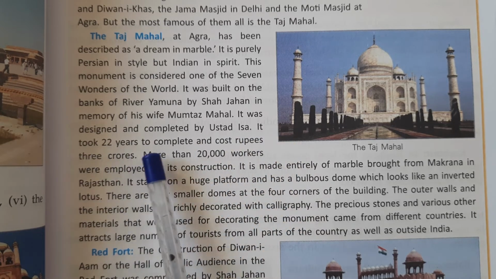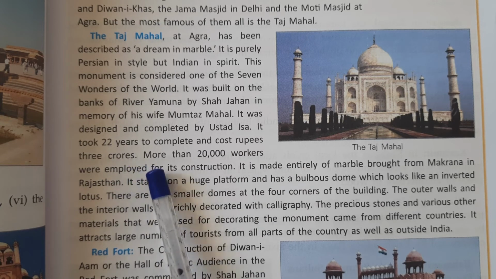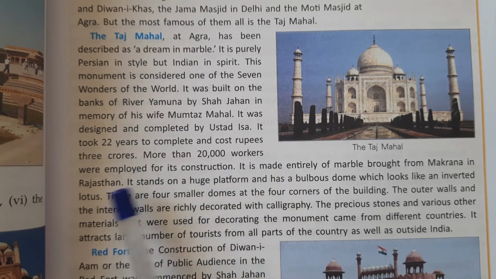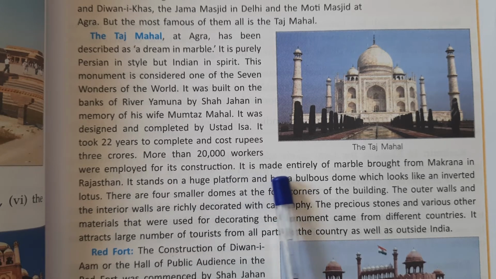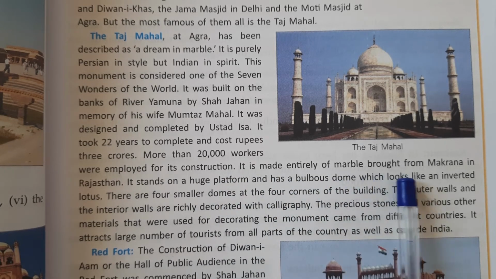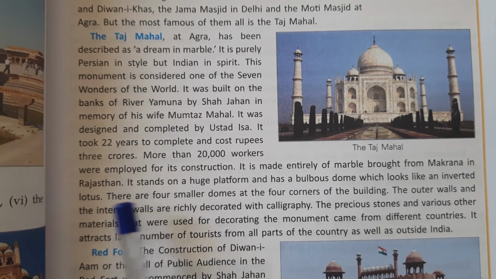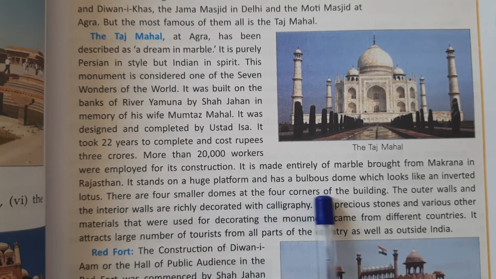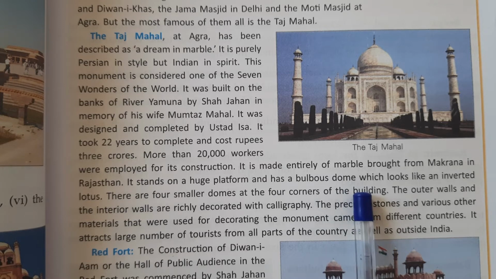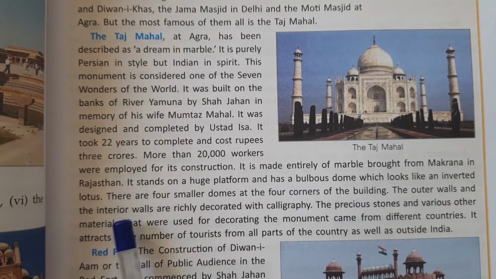It took 22 years to complete and cost rupees 3 crores. More than 20,000 workers were employed for its construction. It is made entirely of marble brought from Makrana in Rajasthan. It stands on a huge platform and has a bulbous dome which looks like an inverted lotus.